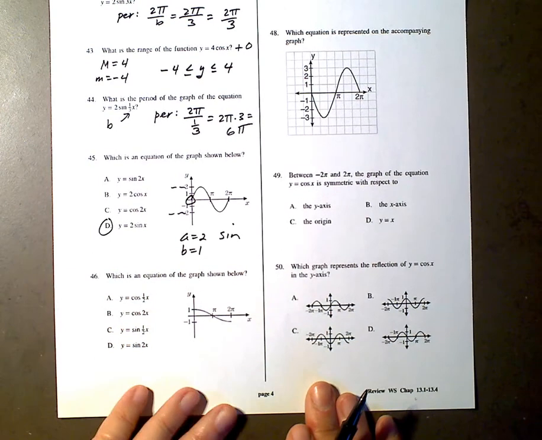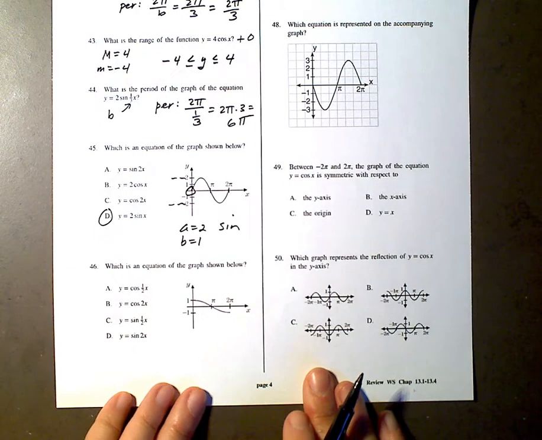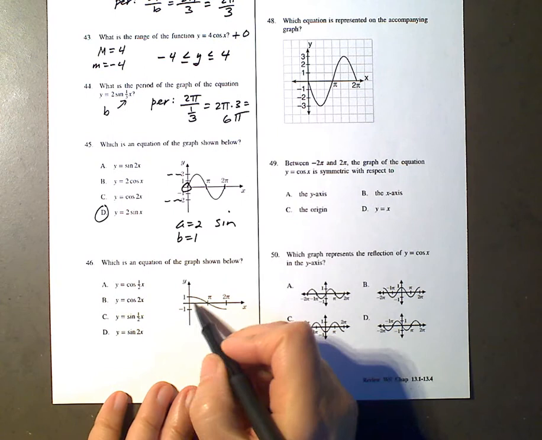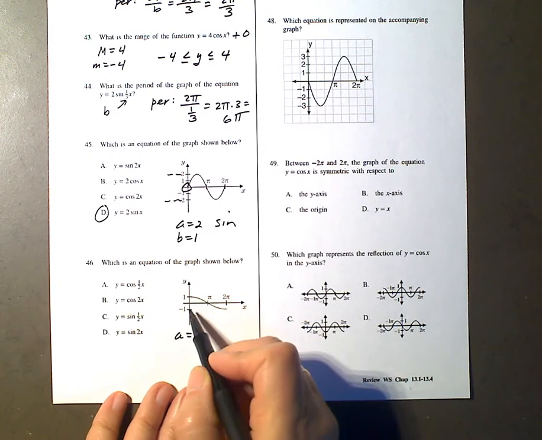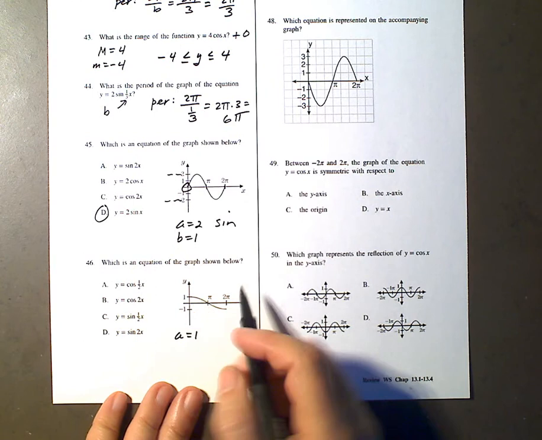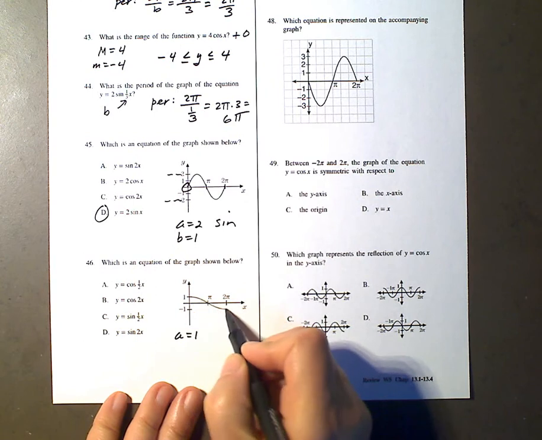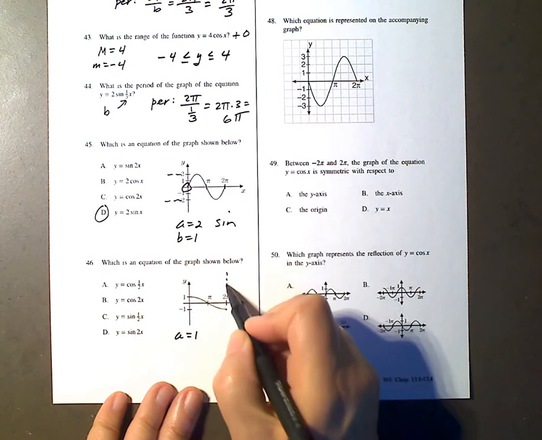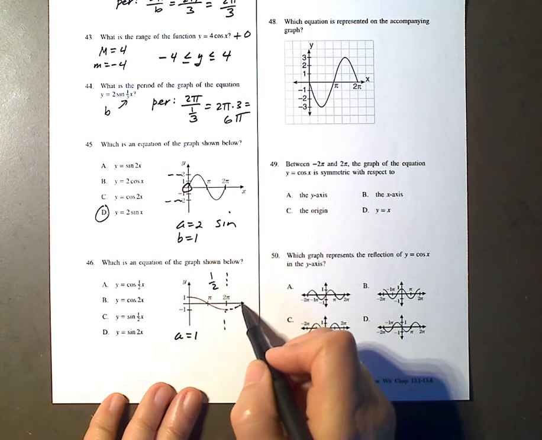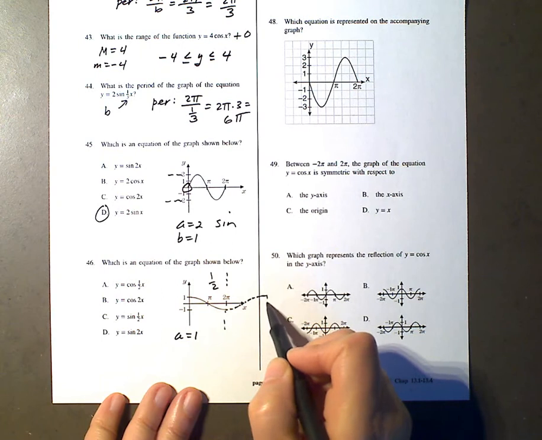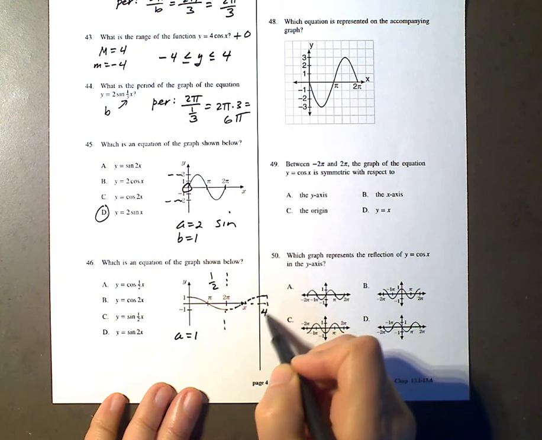Number 46, they want the equation of the graph shown. Well, one of the things is we can see that a is 1 here because my amplitude, I never go above 1 or below -1. But look at it. It looks like I only do half of a cycle, half of a period in 2 pi. So if I come back up and I'm back to where I started, that is going to be out here at 4 pi.